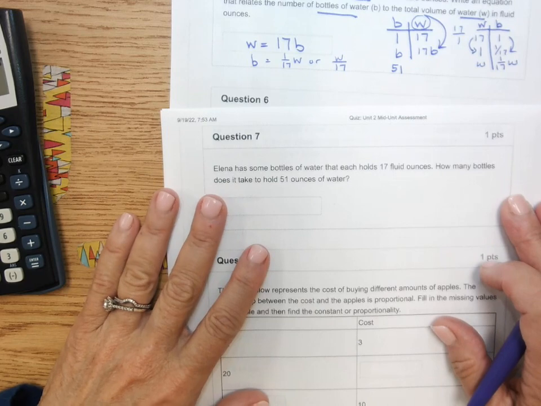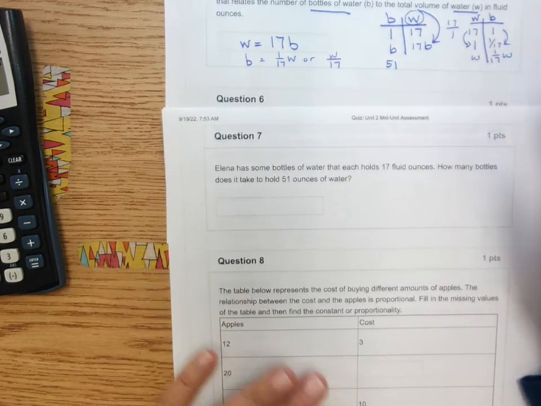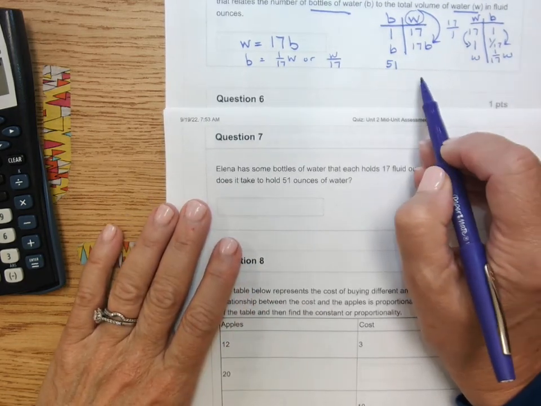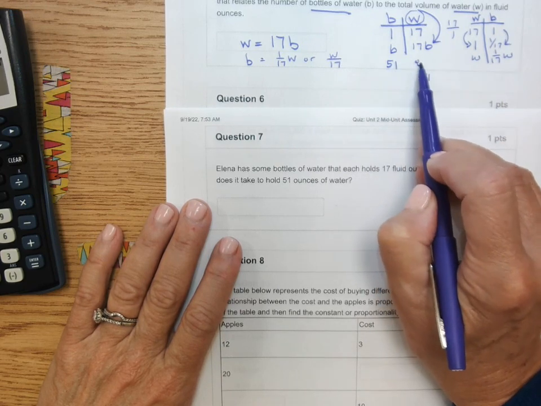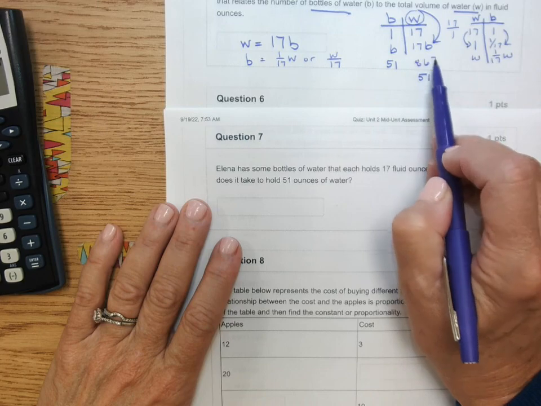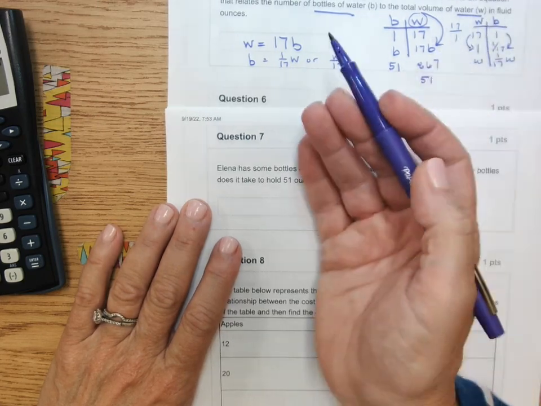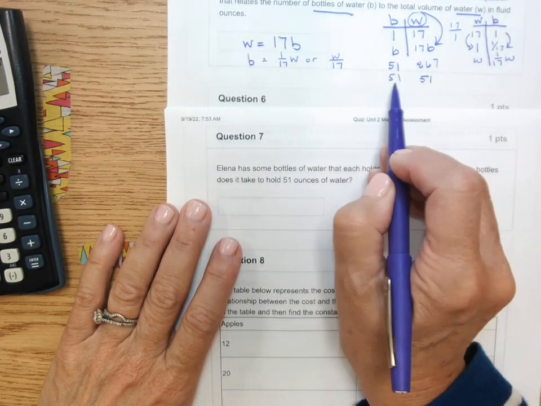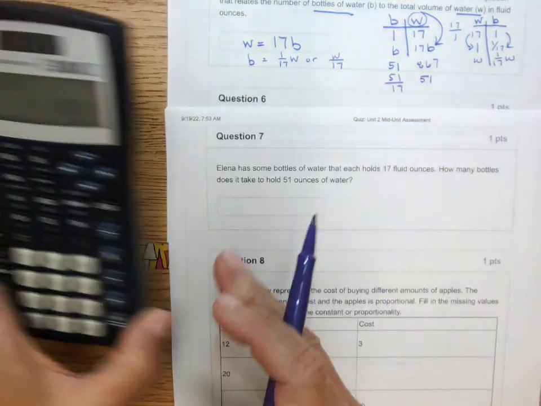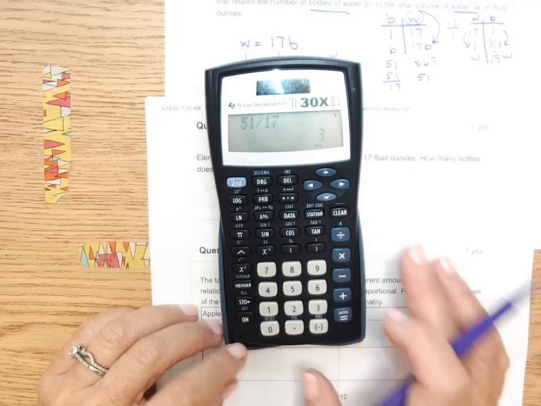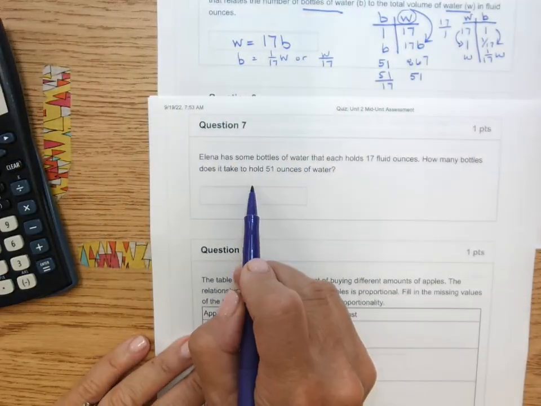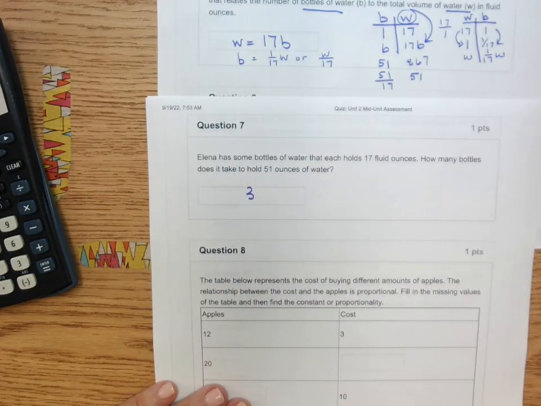For question 7, same ratio table, keep going. And here we have 51 ounces of water. So the water would go here. To go from the left to the right, I multiplied by 17. So now to go from the right to the left, I'm going to divide by 17. So 51 divided by 17, that equals 3. So she would have 3 bottles of water that would hold that amount.